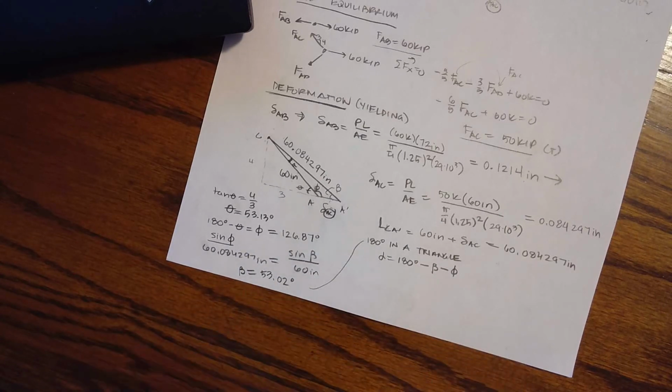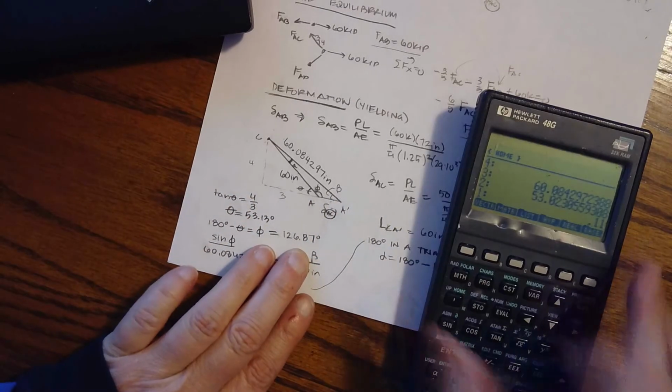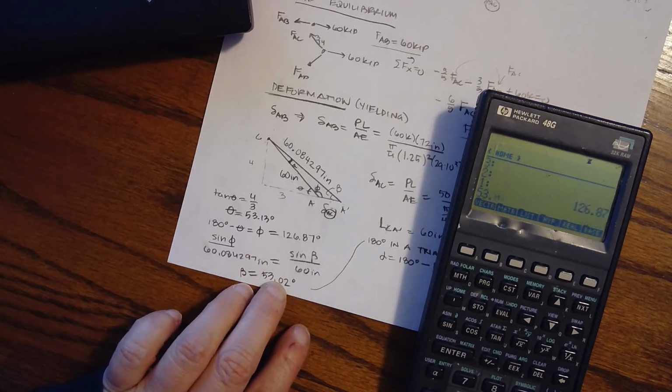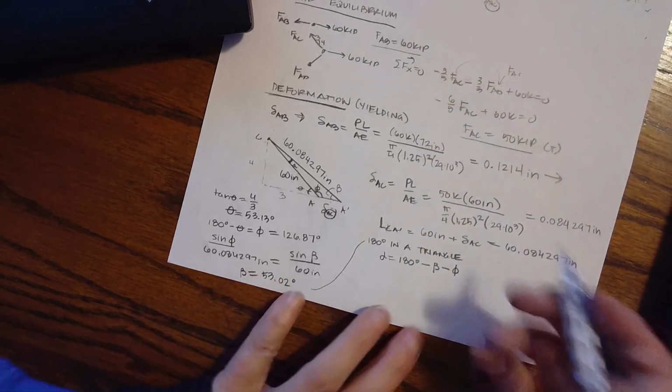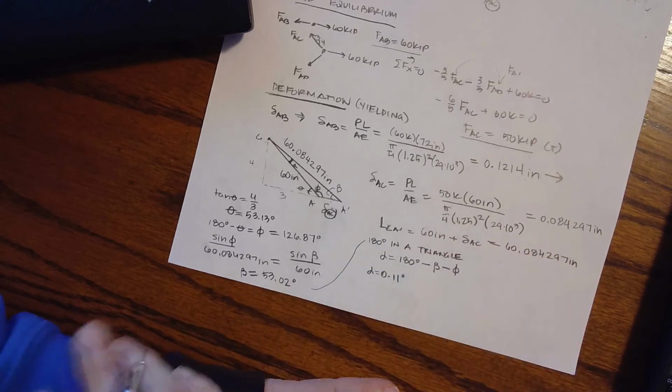So let's make sure that we have that in there correctly. Phi was 126.87, and then we had 53.02, and then we change signs and add that to 180, and we get 0.11 degrees. So alpha equals 0.11 degrees.